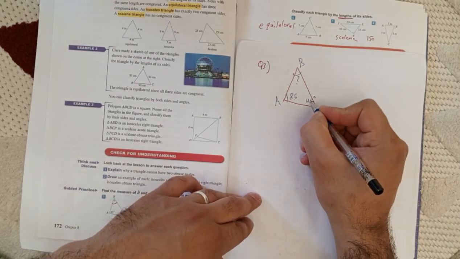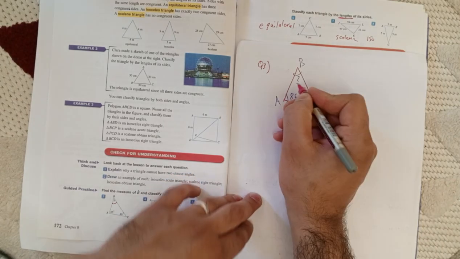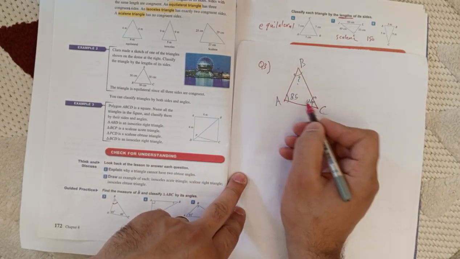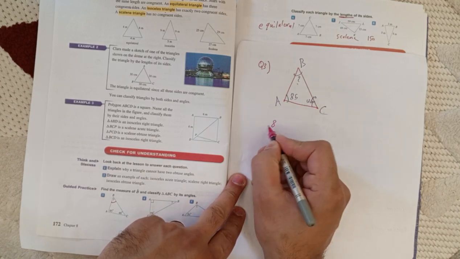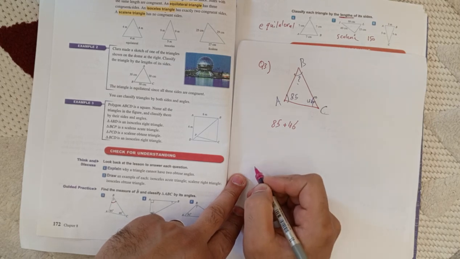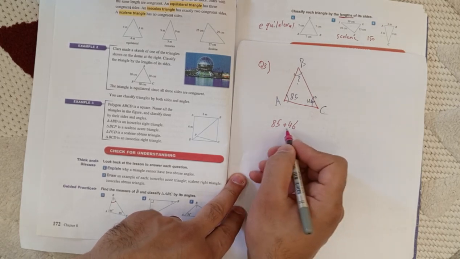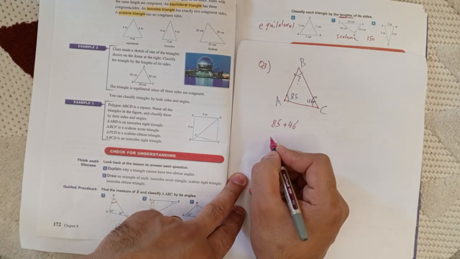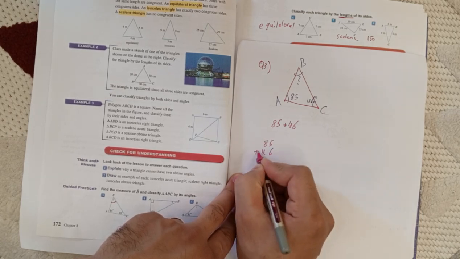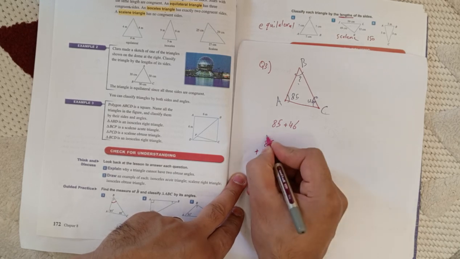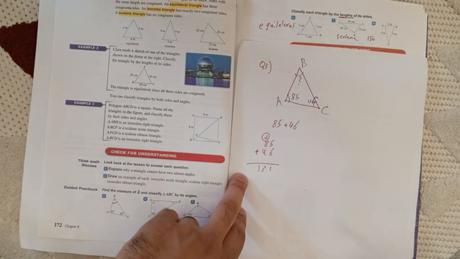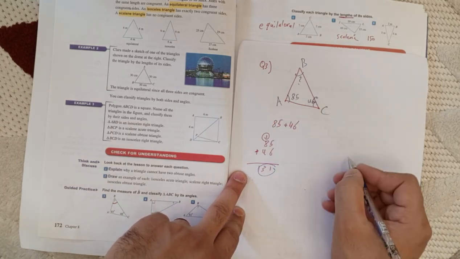To find the unknown angle in a triangle, what do you do? You need to add these two angles, 85 plus 46. 6 plus 5 is 11, carry the 1. 8 plus 4 plus 1 is 13. So 131. When we add these two angles, it's 131.